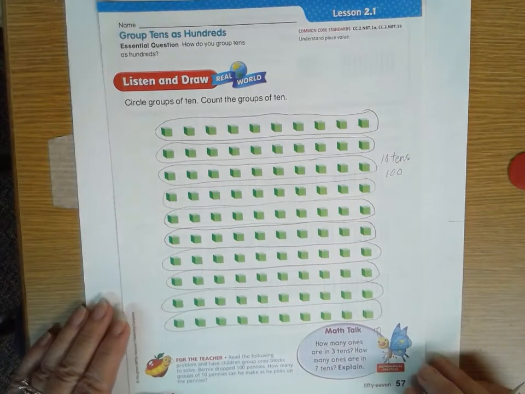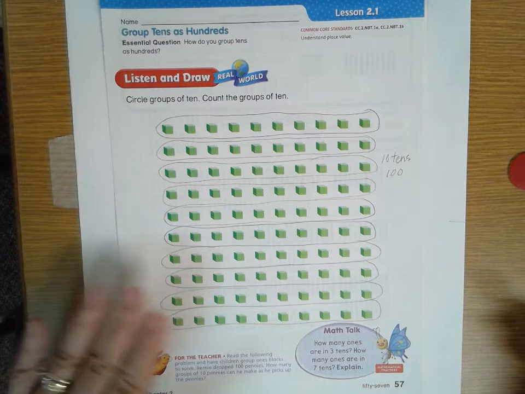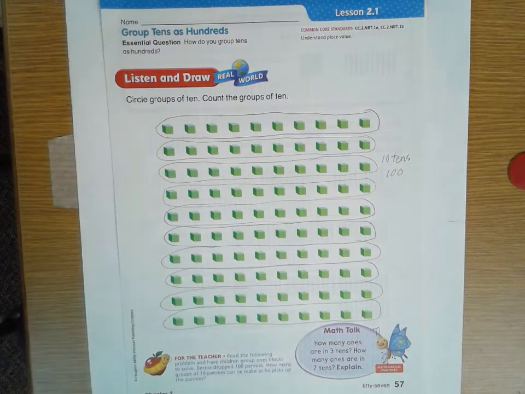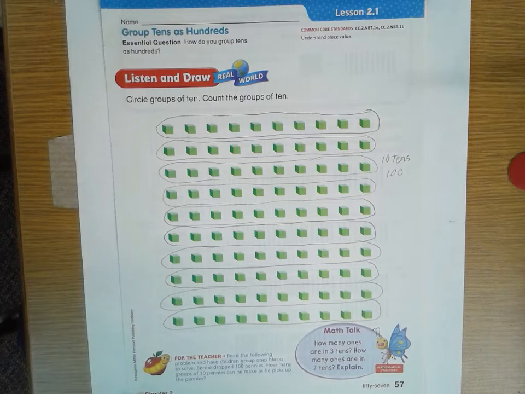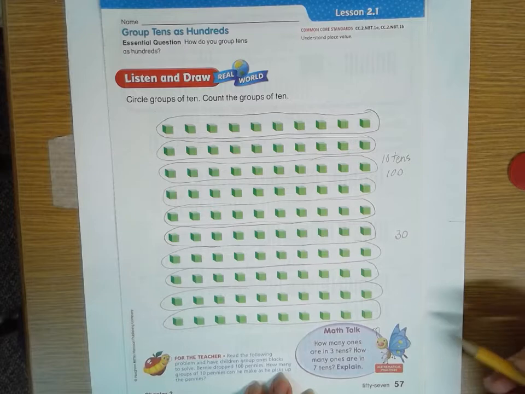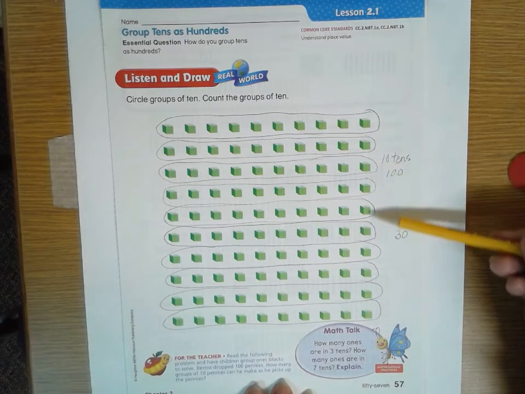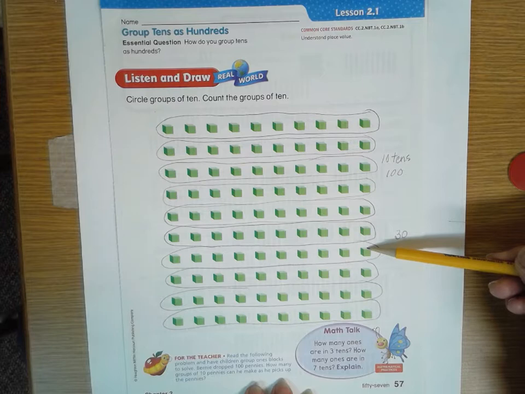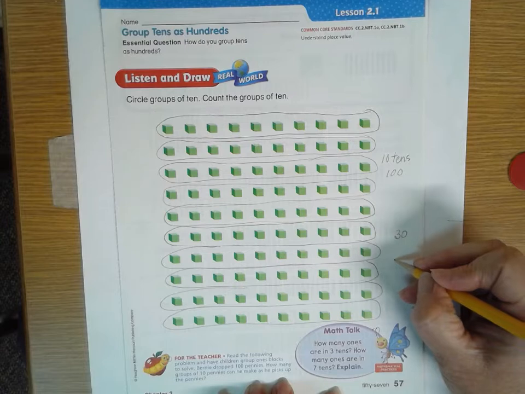So for our math chalk down here, how many ones are in 3 tens? Well, if you had 3 of these rows, 3 tens, how much would that be? It would be 30, wouldn't it? And how many ones are in 7 tens? If you had 7 of these rows, how many ones would that be? 7 tens. It would be 70.